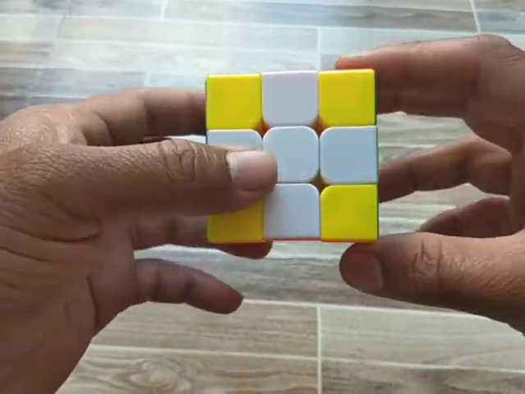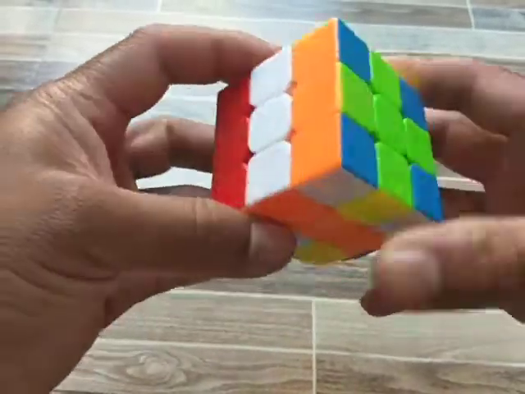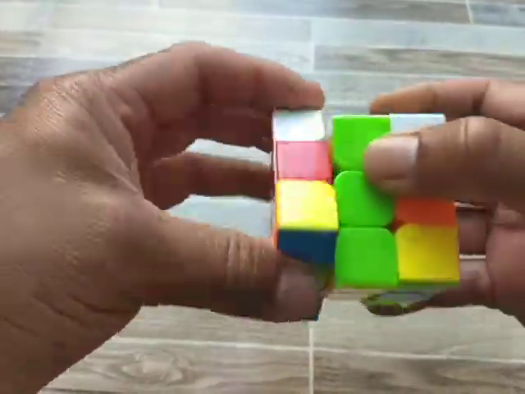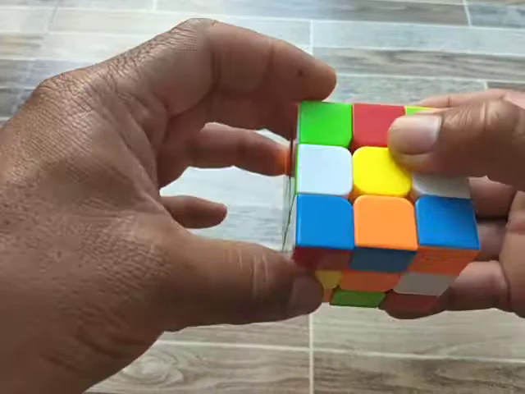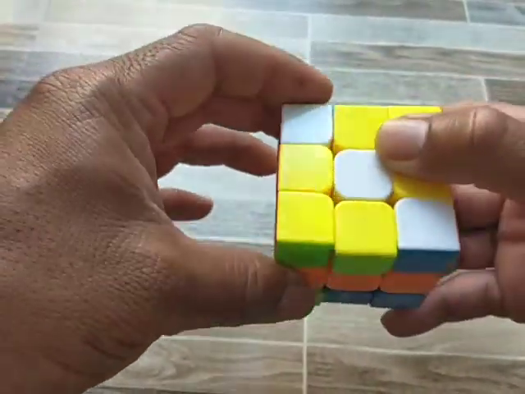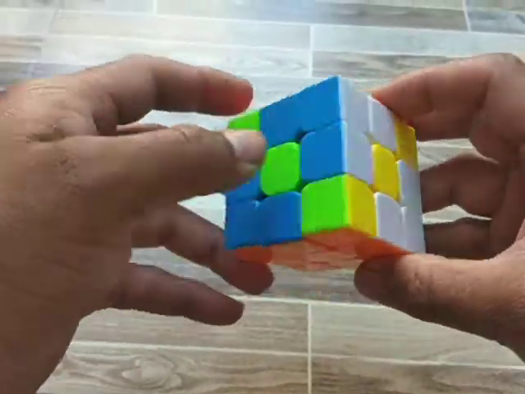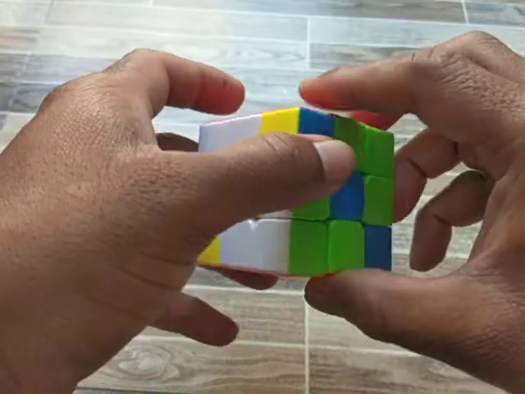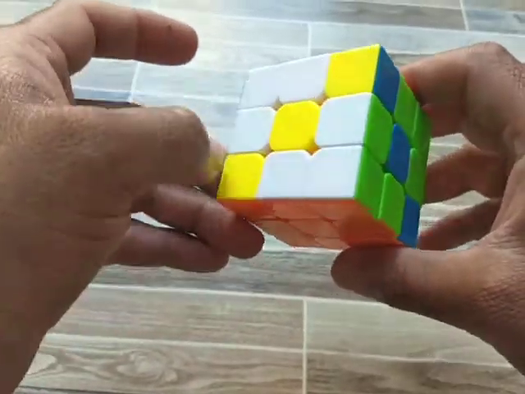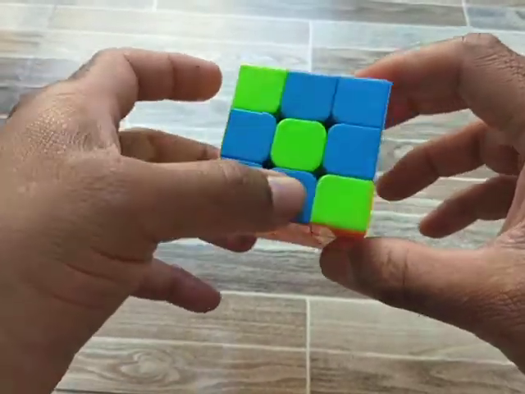Now apply the same pattern to solve the Rubik's cube. Upward, downward, upward, downward, repeating this movement. Then a zigzag pattern gets formed. Applying this 6 times on the plus pattern, the zigzag pattern gets formed.